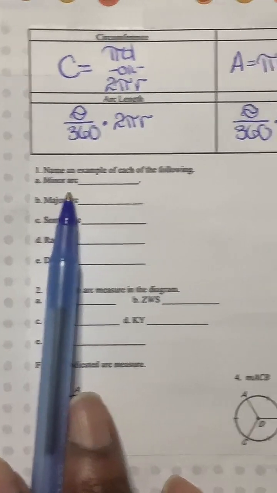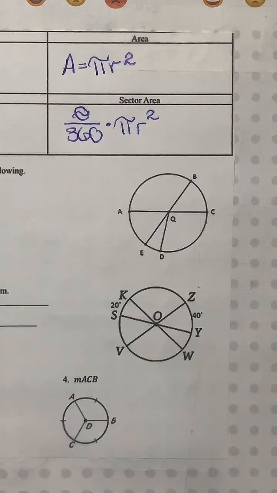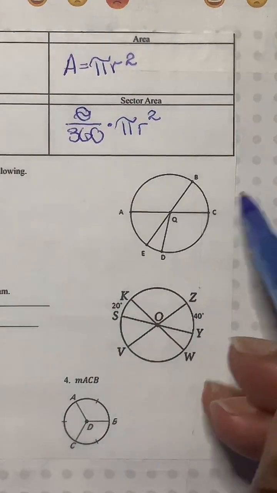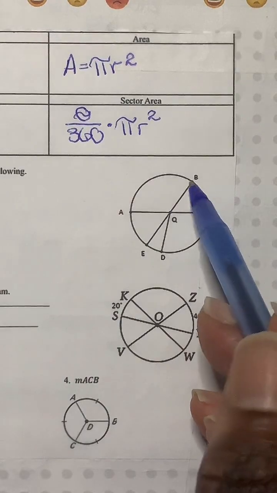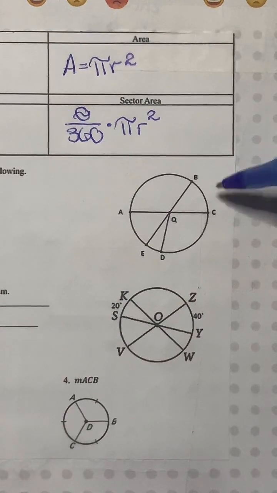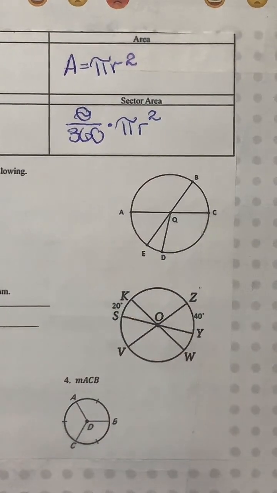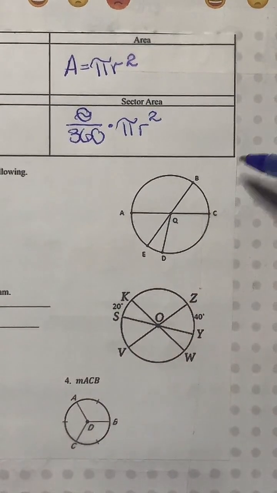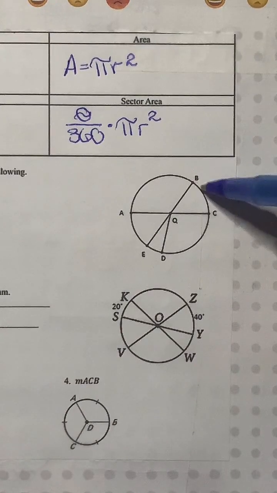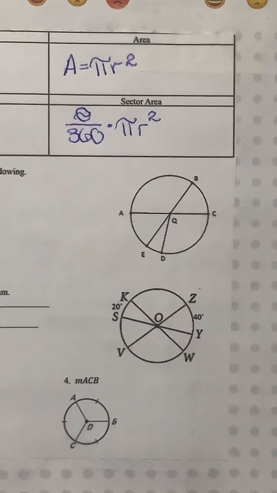So when we're looking at a circle, I want to do what's called a minor arc. A minor arc is the measure of the arc, the arc being this outside, and the measure of that is less than 180. An example of a minor arc would be this arc BC. Most of the time, arcs are pronounced by just 2 letters.